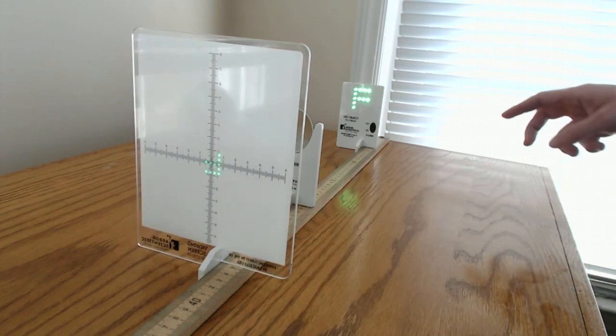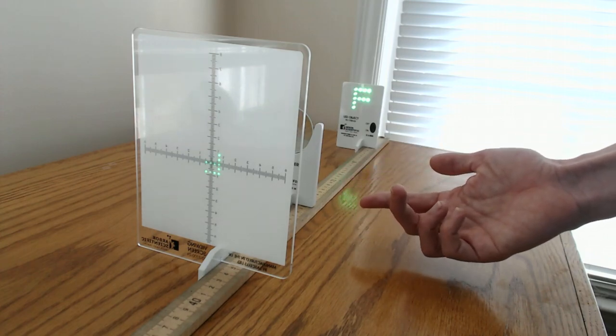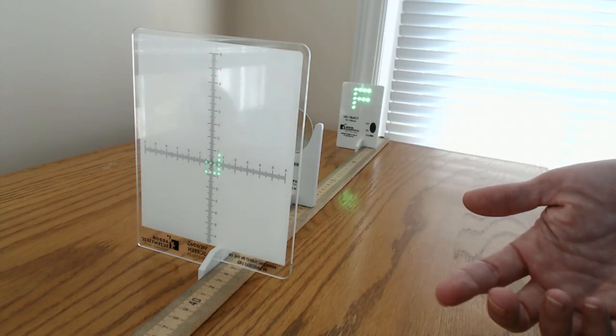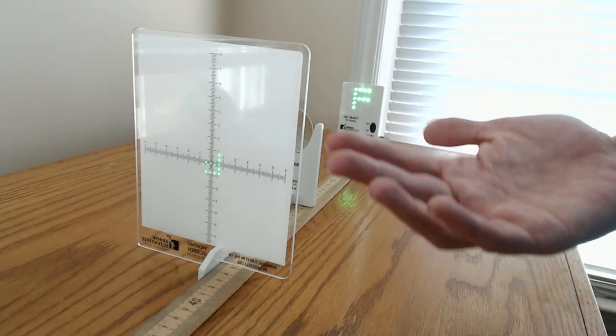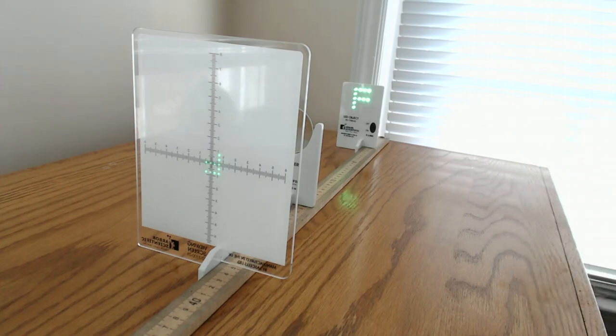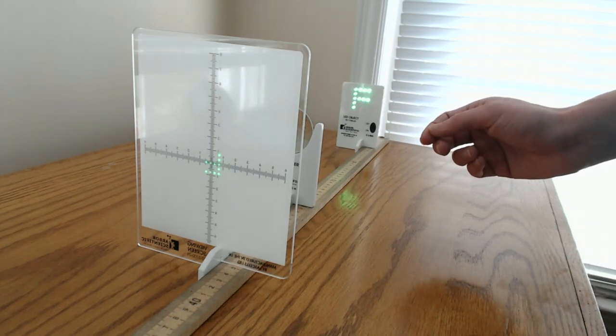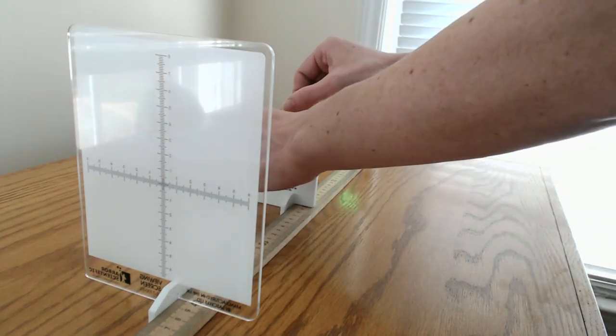So depending on where you place the object in relationship to the lens will definitely affect where that image is created. But anyway, the point is that this is a real image. We can capture it on the screen here. Now I want to show you a virtual image. I don't want you to think that virtual images don't exist. They do exist. You just cannot capture them on a screen.